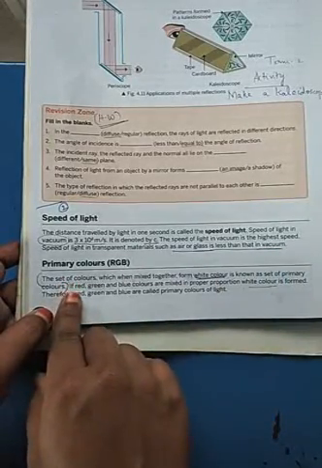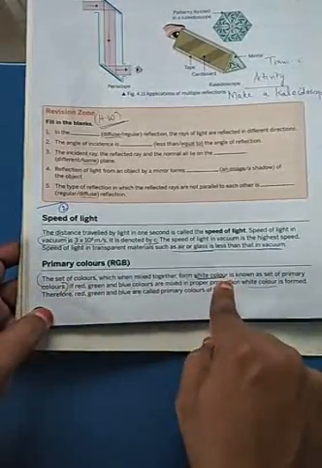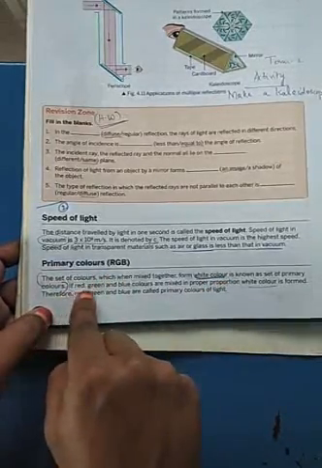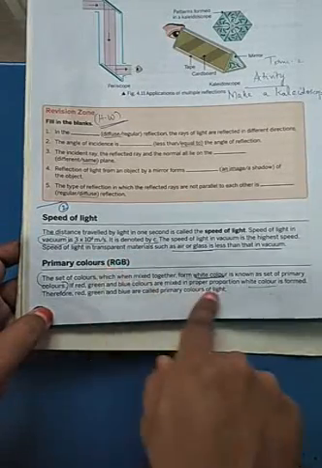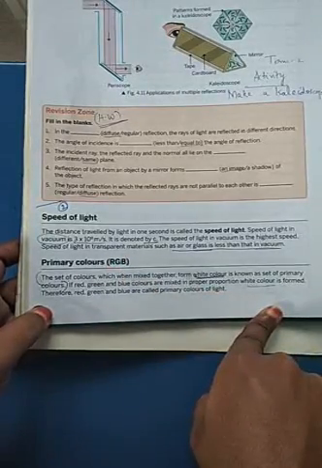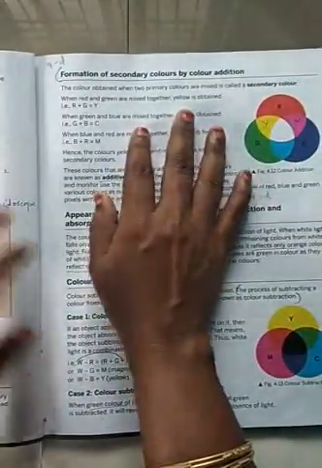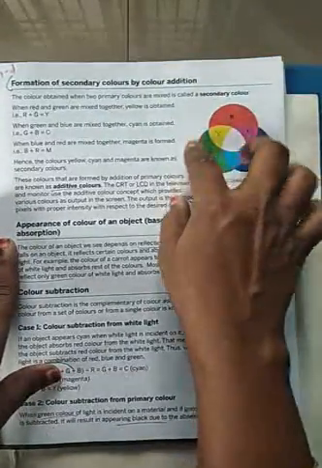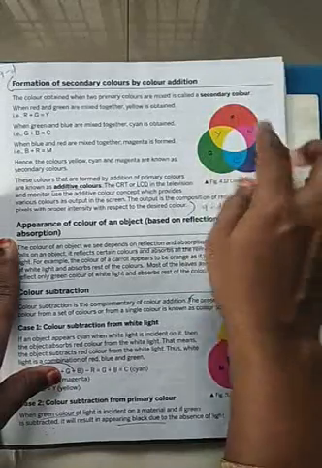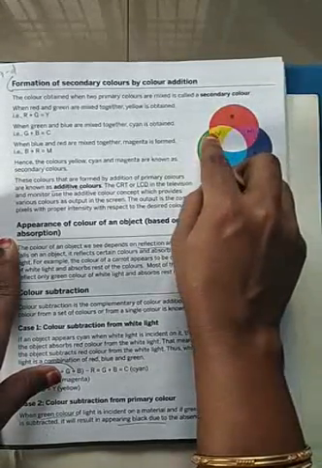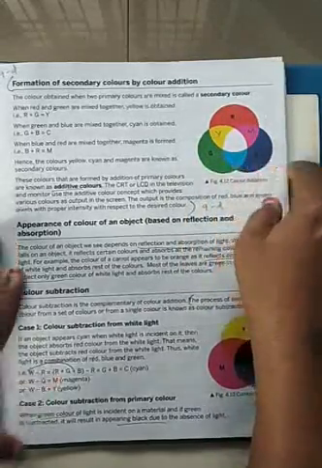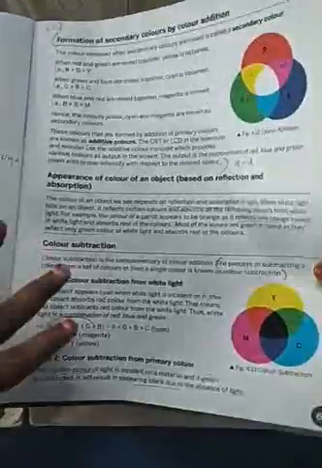Then coming to the primary colors, the first color is the white color. Okay, from there you will be getting 3 colors: red, green and blue. If they are mixed in the proper proportion, you will be getting the white color. So red, green and blue are called the primary colors. Then formation of the secondary colors. See this diagram, when R, G, B are all mixed together, you will be getting the secondary colors such as yellow, magenta and cyan. Okay, then we are going to see the addition.